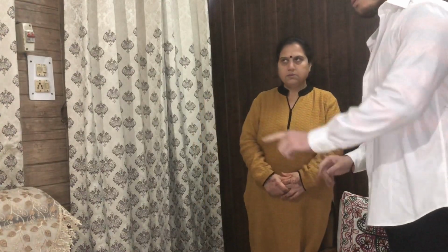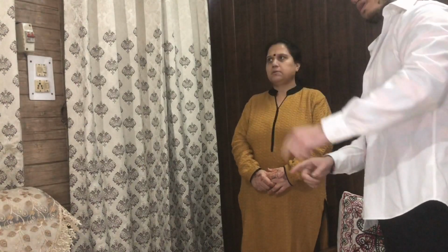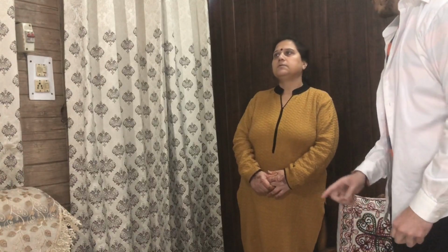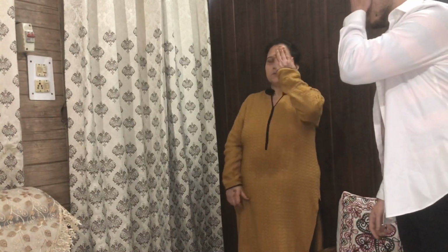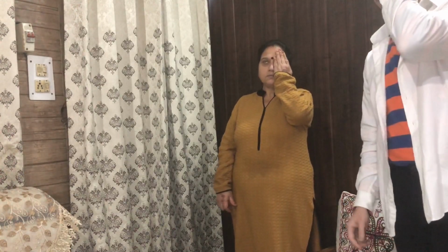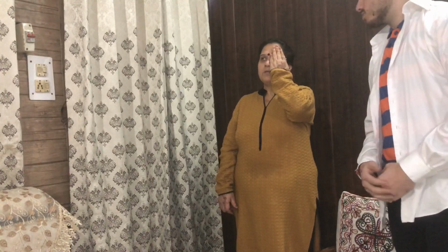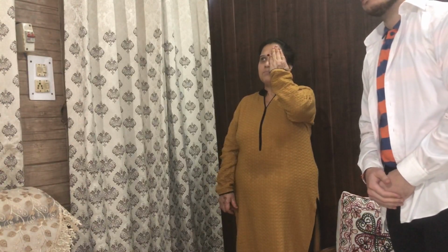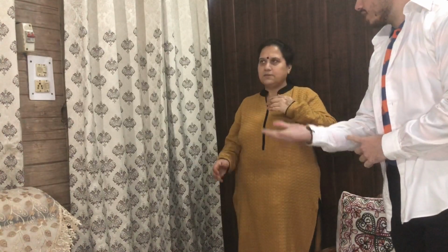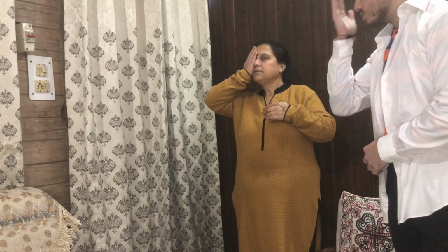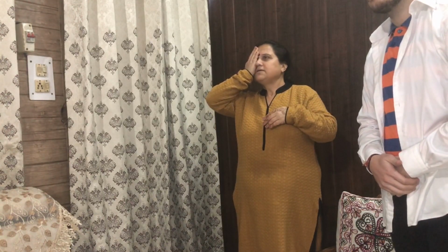Now start the examination with the visual acuity test. Ask the patient to stand 20 feet from the regular Snellen chart. Always test the right eye first, so ask the patient to cover her left eye first. And ask the patient to read the letters from the largest to the smallest. And similarly repeat the examination for the left eye.